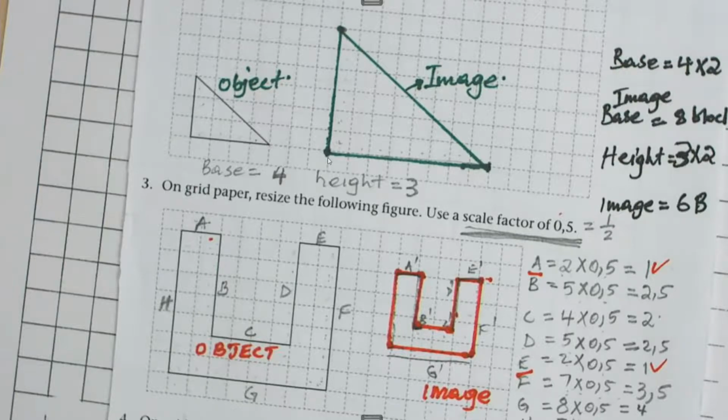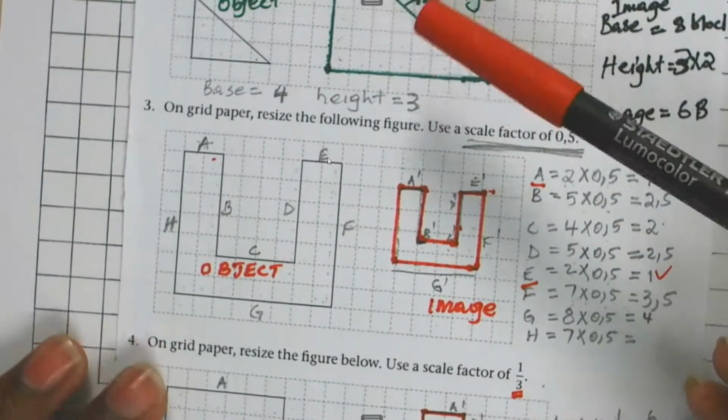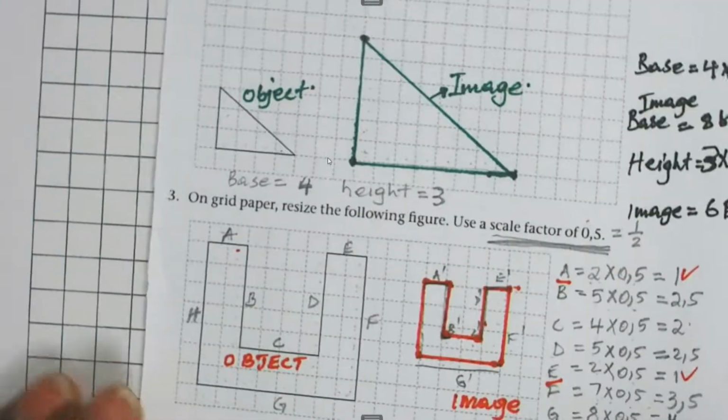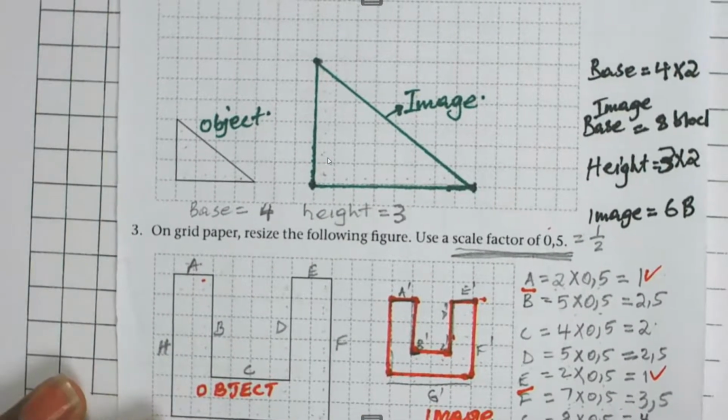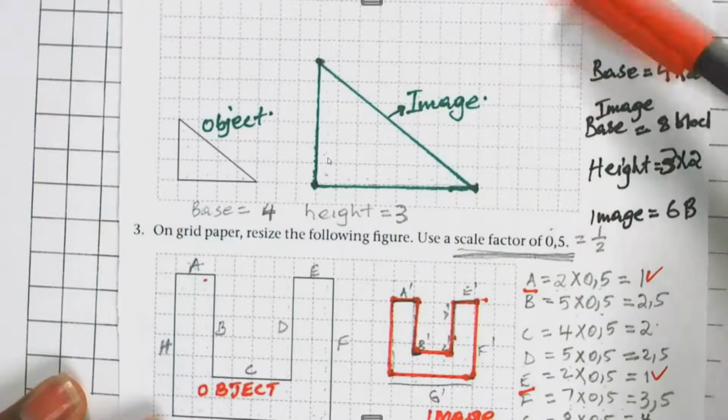So after having labeled them, it made it simple for me to be able to redraw a reduction of a shape. There I do have it now, because I've got a reduction and I've got both. So you can see we started here with an image, where we were enlarging it.